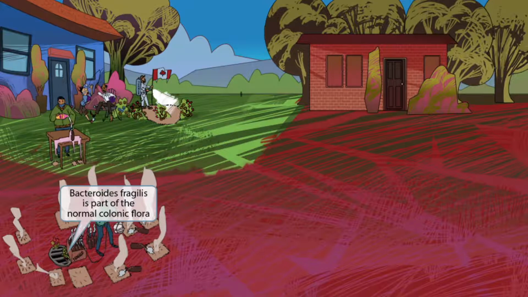The fragile box is partially covering the sewer drain, and there's flowers coming up out of that sewer drain. We like to use sewers to represent the colon. After all, the contents of the colon get emptied into sewers, and the flowers growing out from the sewer represent flora. So together, these ideas represent that Bacteroides fragilis is part of the normal colonic flora.